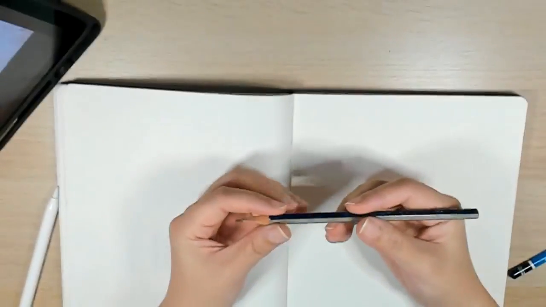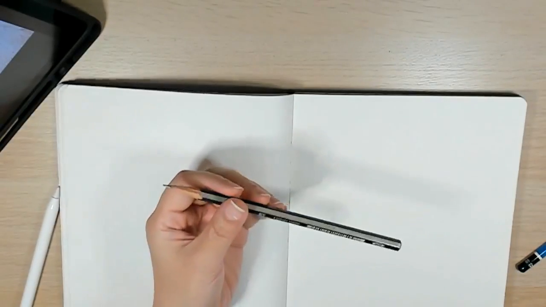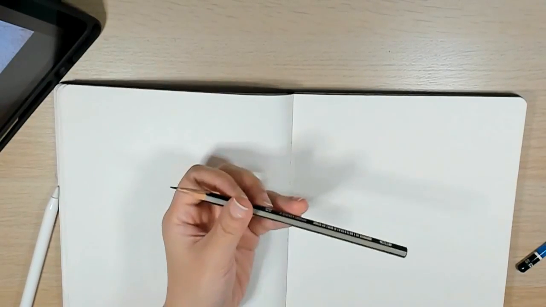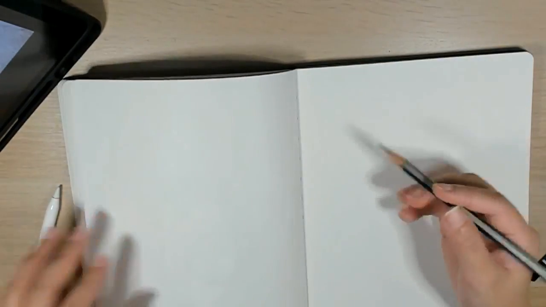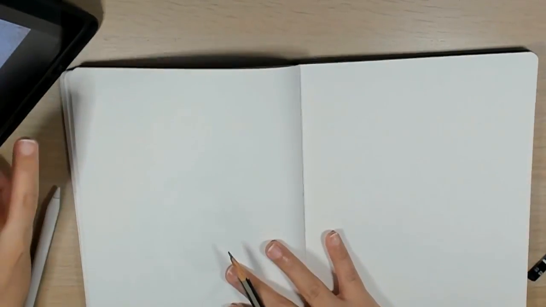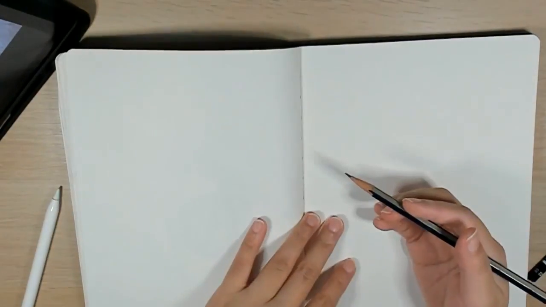Okay, so again, let's start with the basic shape. So when you're sketching, use your HB or B pencil, the lighter pencil, so that it will be easier to erase later on, because remember, we're starting with guidelines, so you want to be able to erase it. Okay, so let's start with the bridge of the nose, at the top.